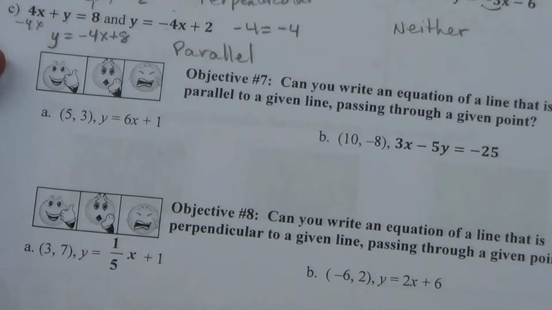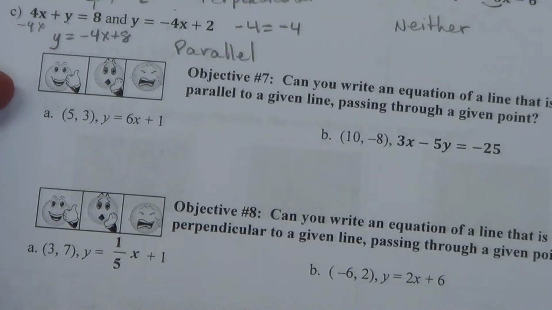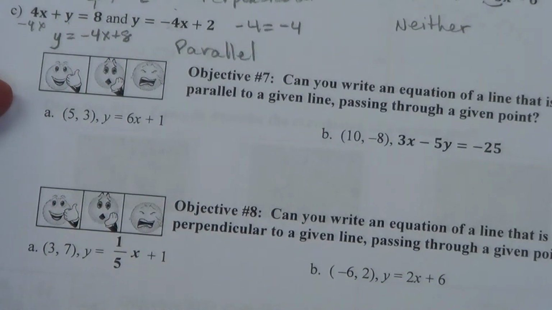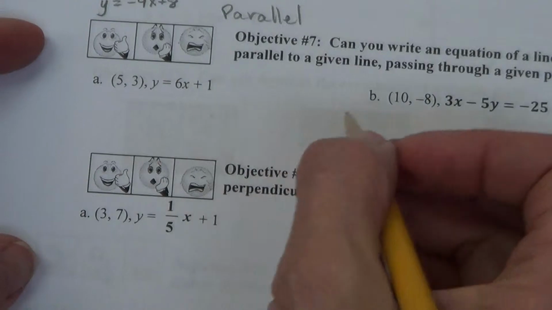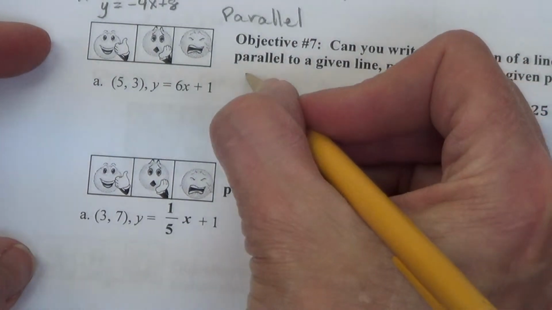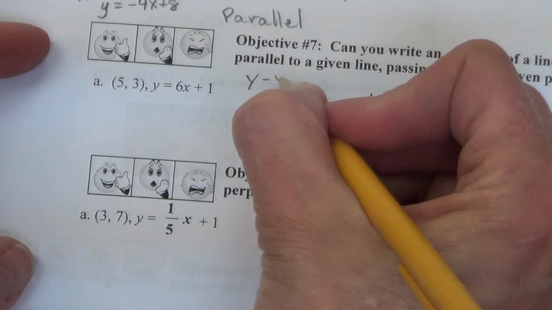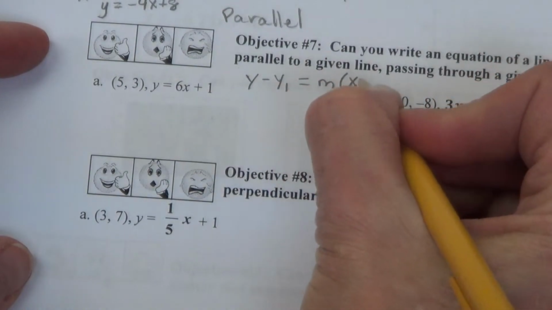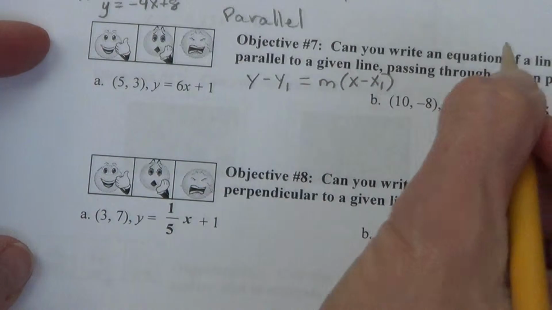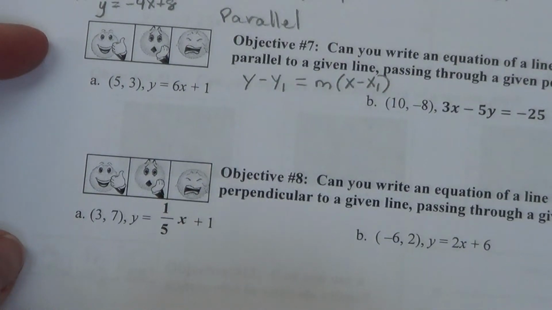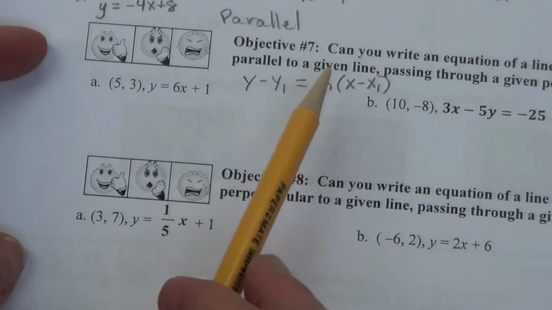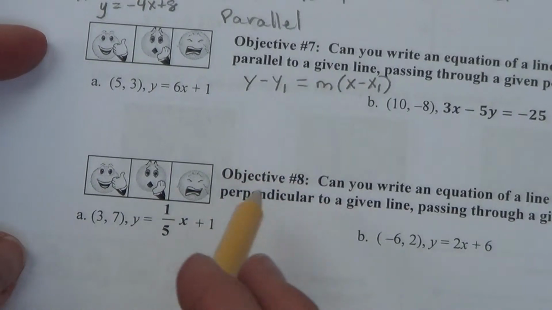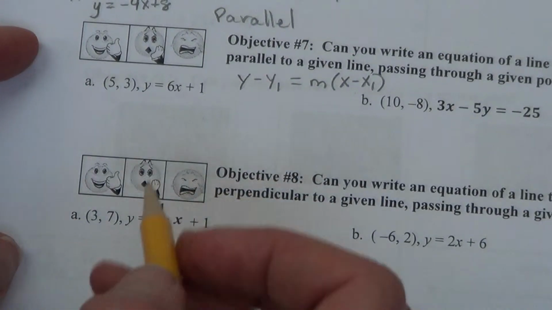Can you write an equation of a line that is parallel to the given line passing through the given point? Well, all that we need to remember is point-slope form: y minus y1 equals m times x minus x1. Okay? So if we can find the slope and put the point in, then we have an equation for the line.